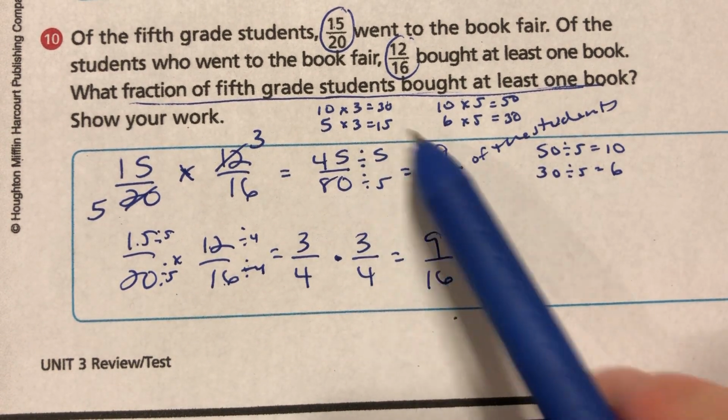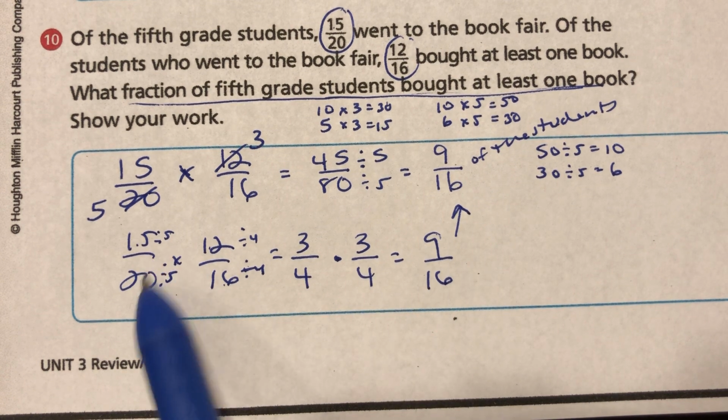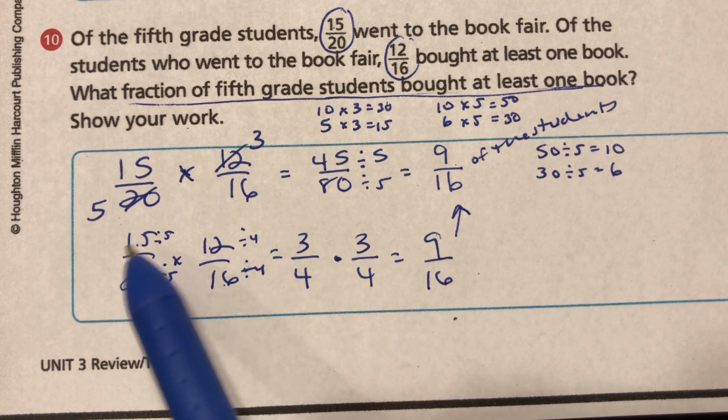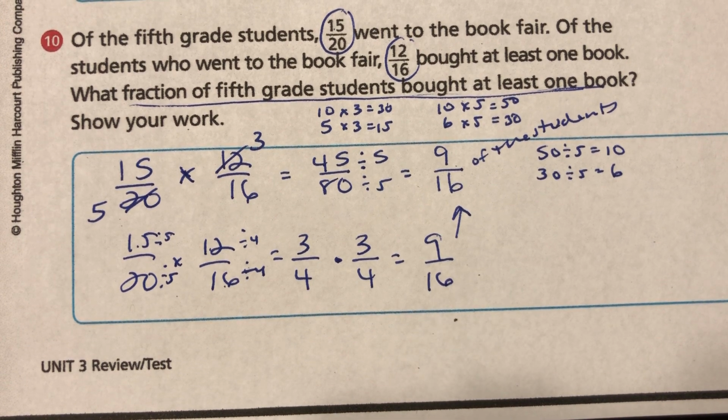So instead of having to do all of these big multiplication and division problems, if you look to see if you can simplify things beforehand within the fractions themselves, we can save ourselves some time.